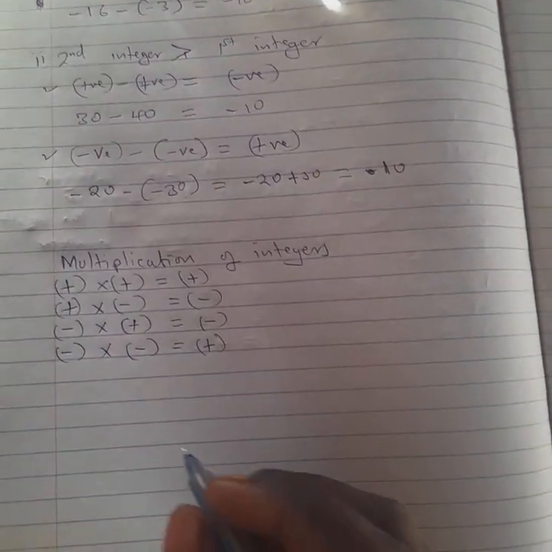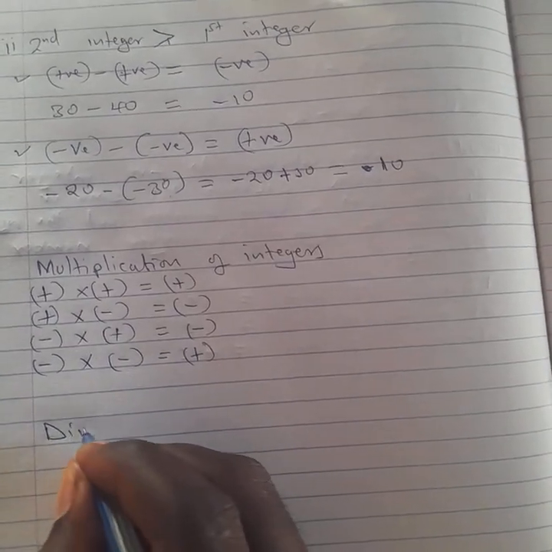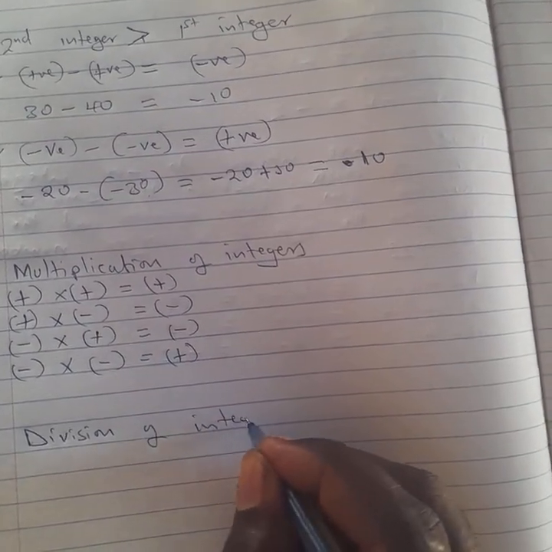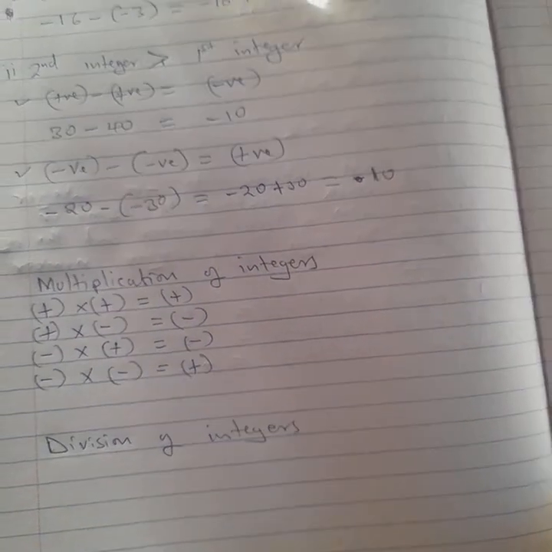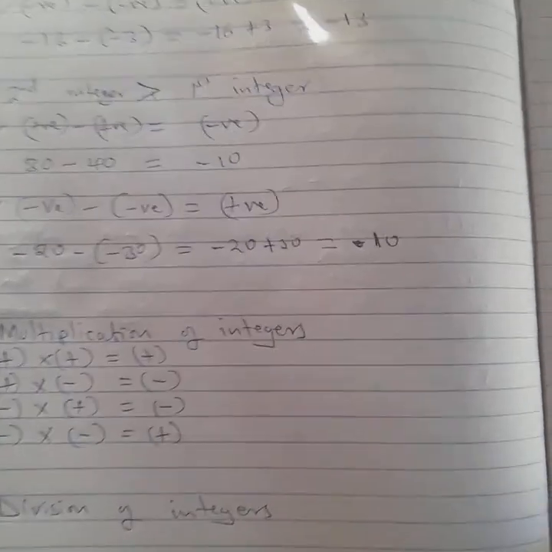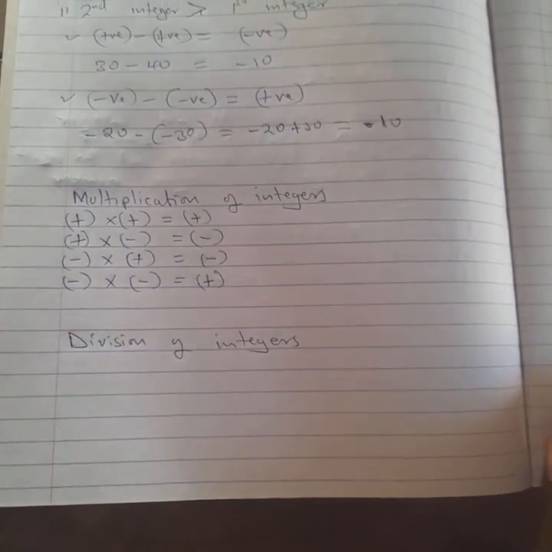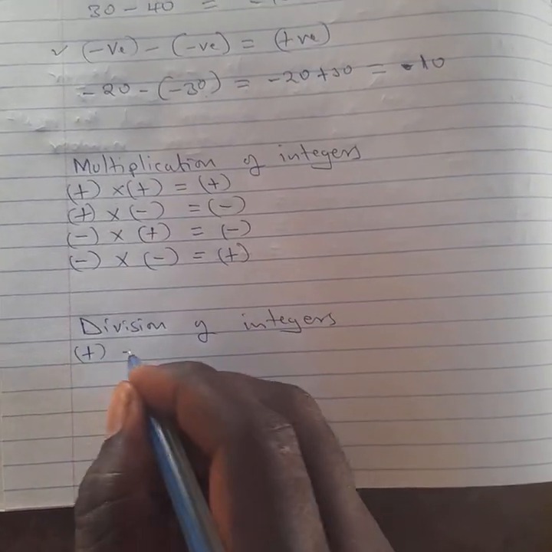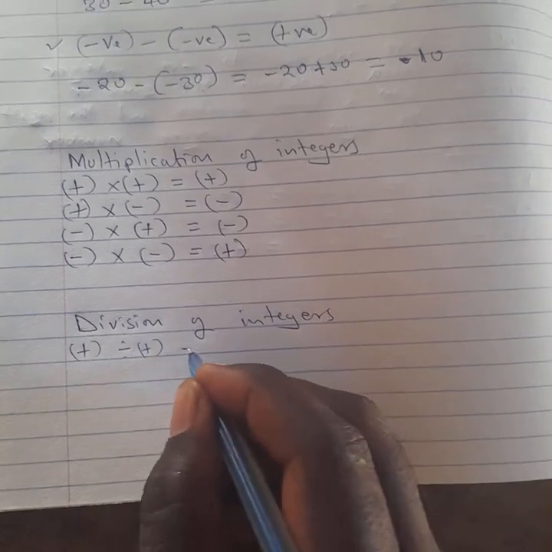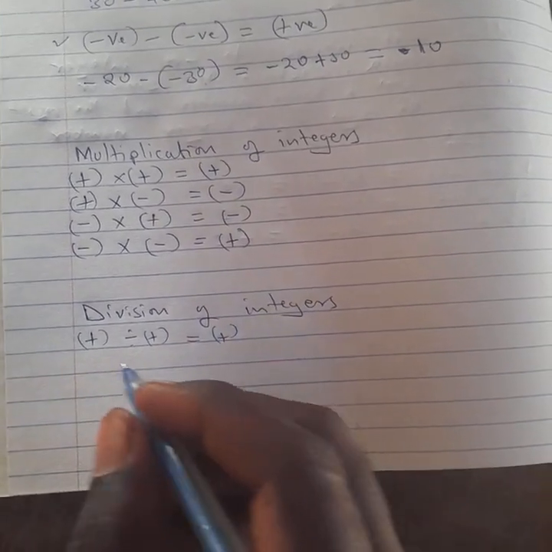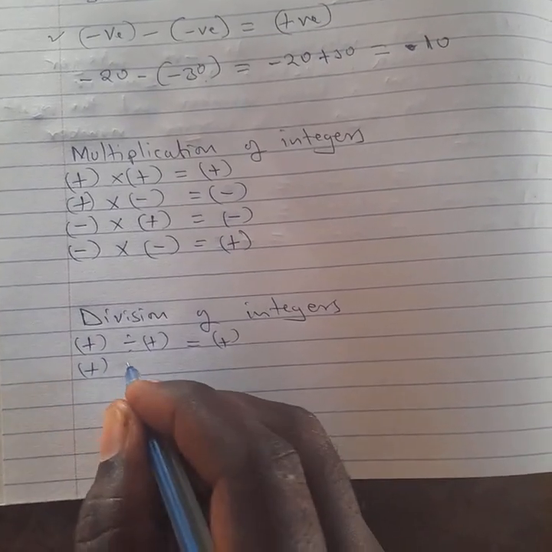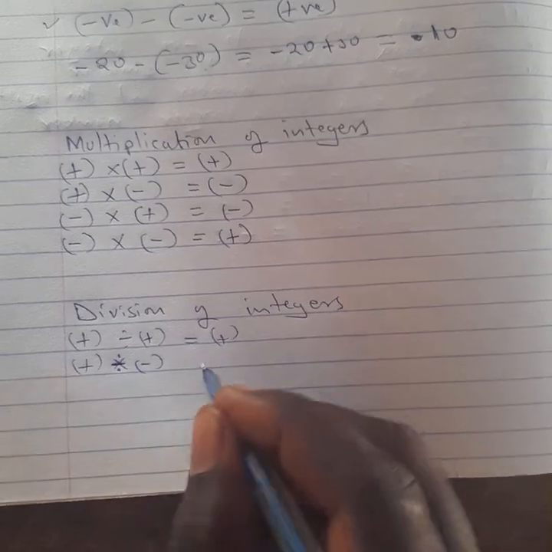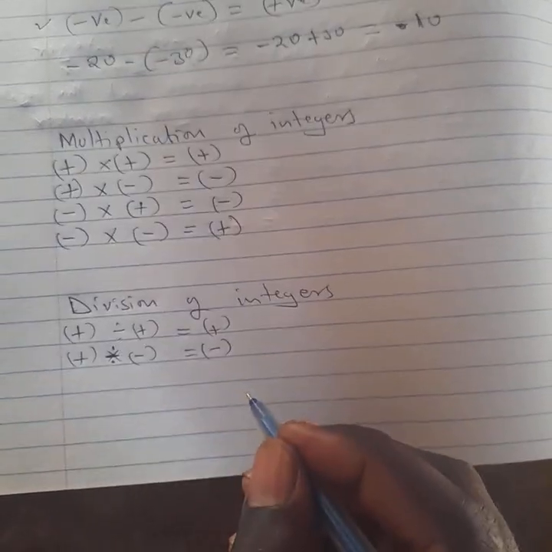On to division of integers. Division of integers also has the same rules as multiplication, where positive divided by positive, you get positive. Positive divided by negative, you'll get negative.